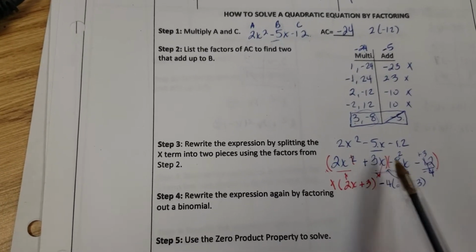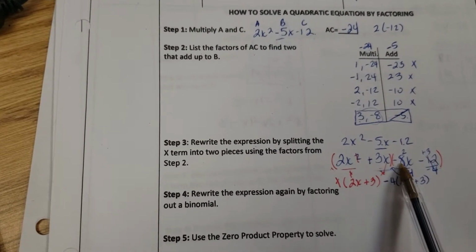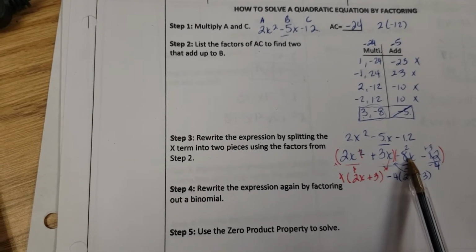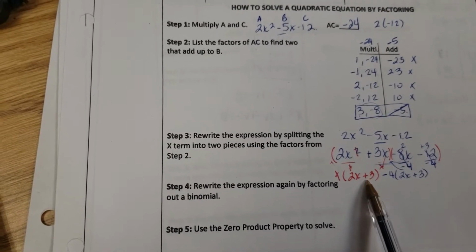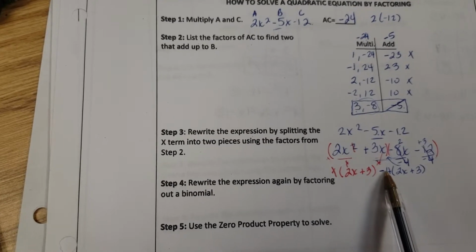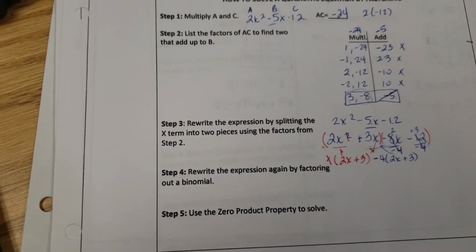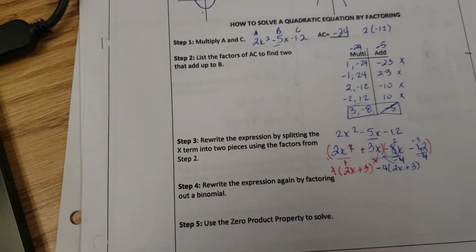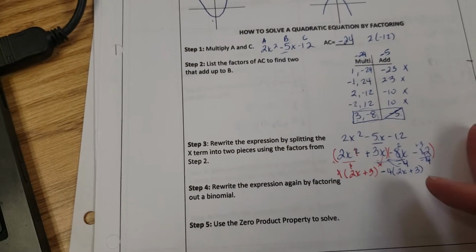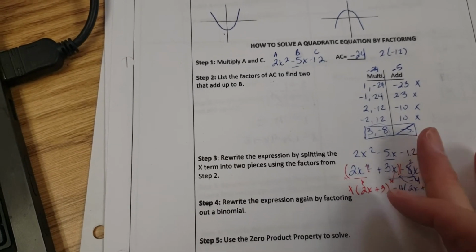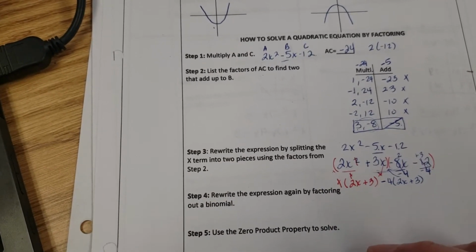Now, if I had these two terms reversed, and I had negative 8x up here and 3x here, in my parentheses would be x minus 4, and I would have 2x and plus 3. So you may see that play out in your answers on the back, because if you reversed your middle terms, then yours will come out a little bit different from mine. But I'll let you know what would be correct.